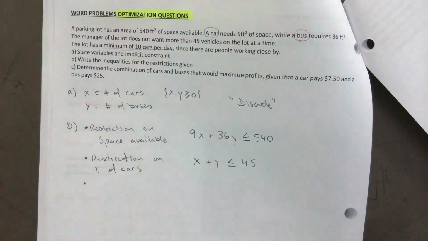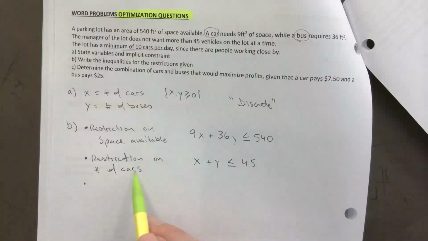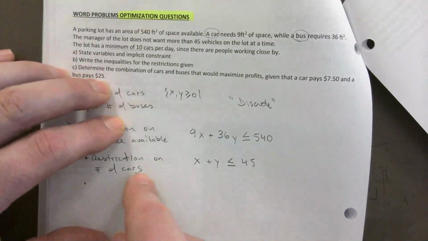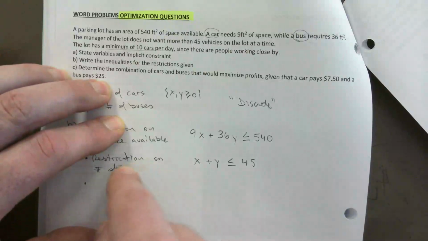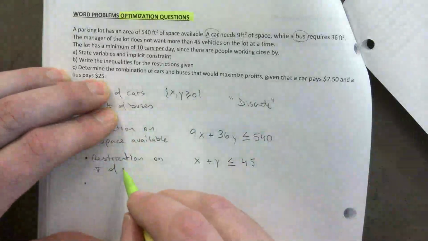Sorry, you know what? Can I change? This is not correct. Cars is, you should do vehicles, right? Sorry, guys. Are you nervous, Mr. Erickson, or what?